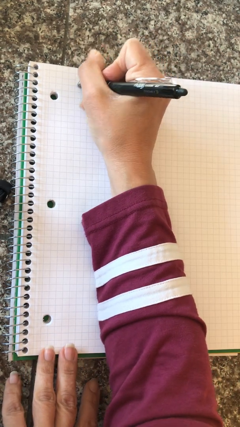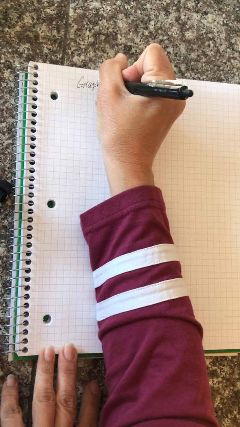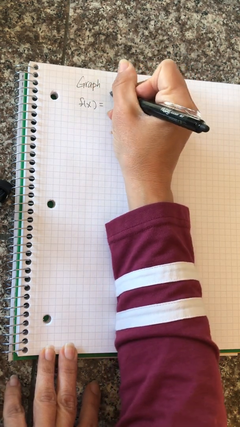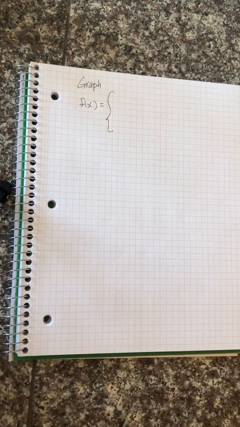All right, piecewise functions. Woohoo! Everybody's favorites. Remember this, you're going to graph a piece of each function.